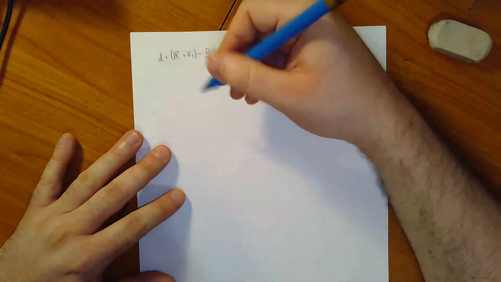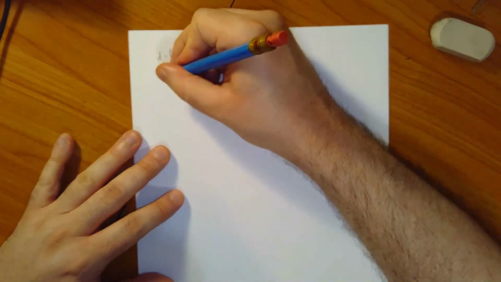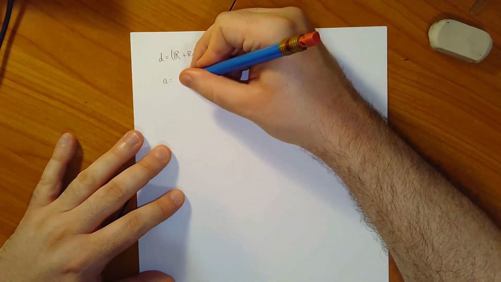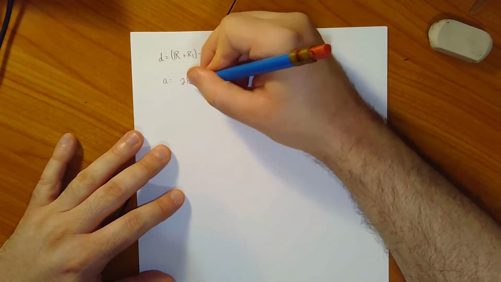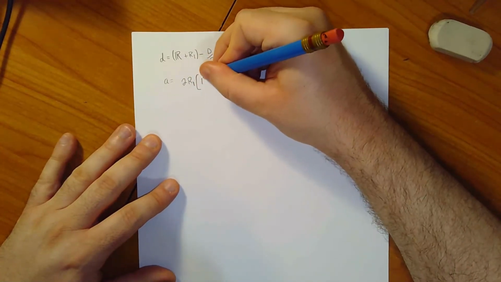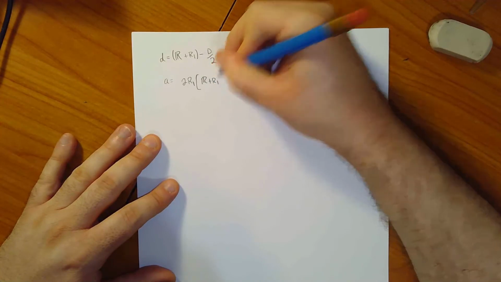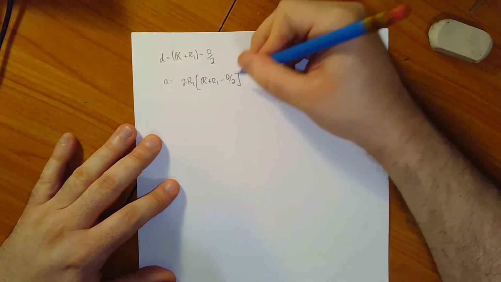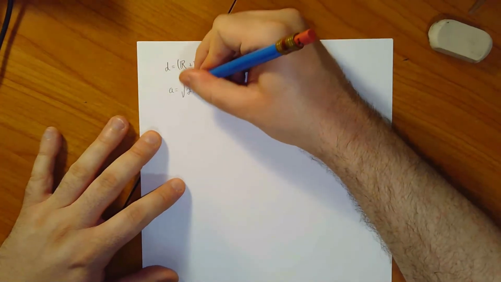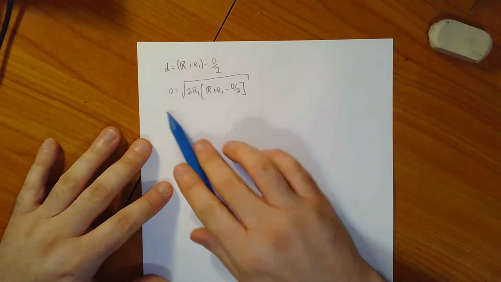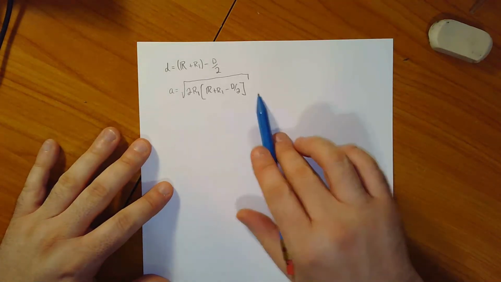Now if I plug this into my previous expression for A, I'm going to have that A is equal to 2R1 times lowercase d. And what's lowercase d? Well, it's this big thing. It's R plus R1 minus capital D over 2. And I'm going to take the square root. And there we go. So that's now my value for A in terms of all things that I can measure.